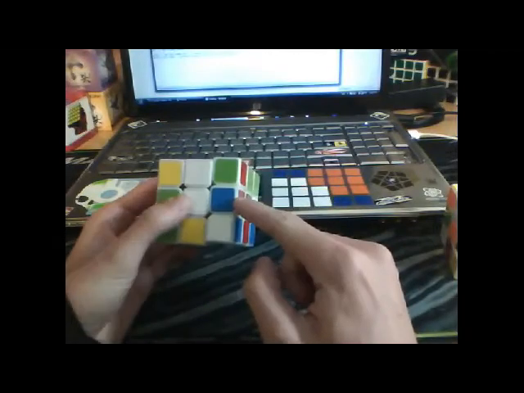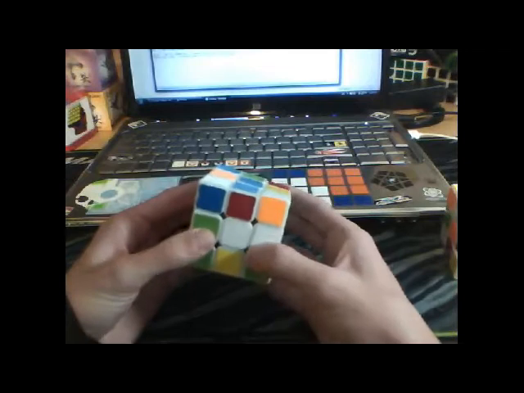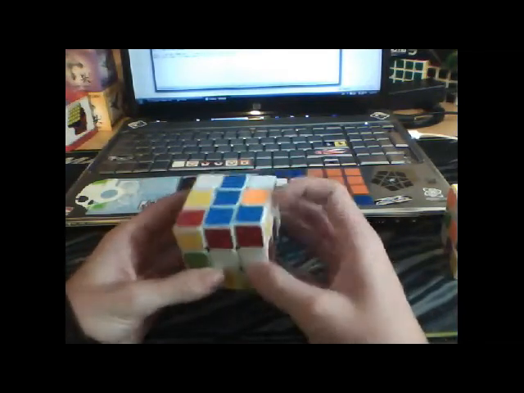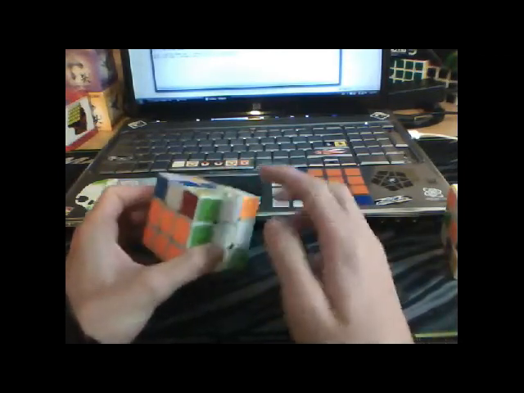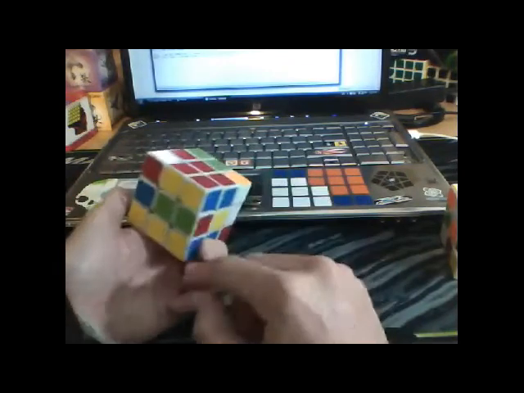So I see this and this will belong in the back right here. So I'm going to bring this piece up, middle slice down, so I can bring this around. And then I am going to insert that like a regular F2L corner. And as I was moving that, I saw this corner which goes here, and I look around and see that the red-green is right here, the edge.